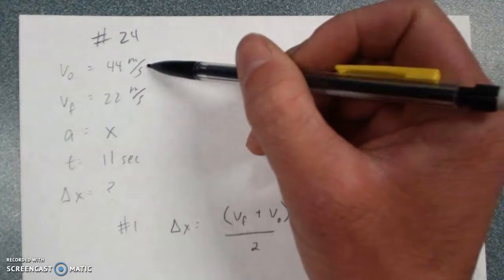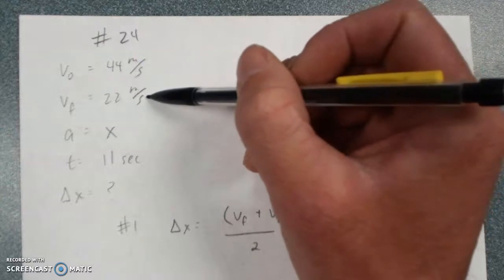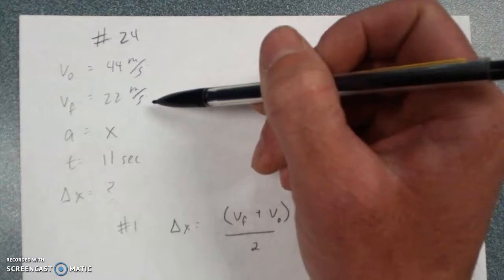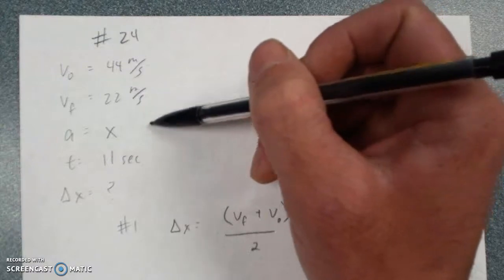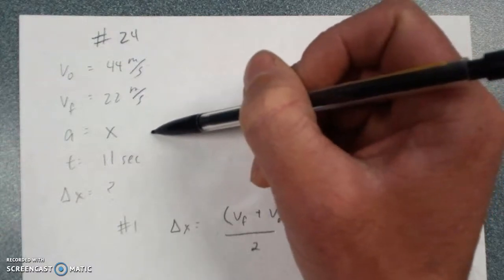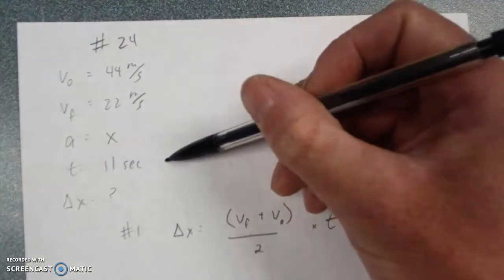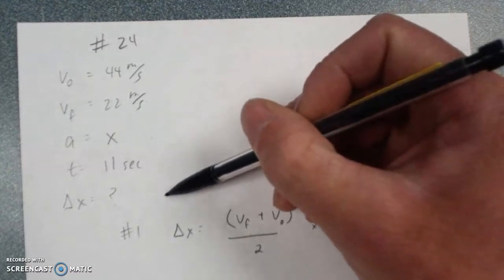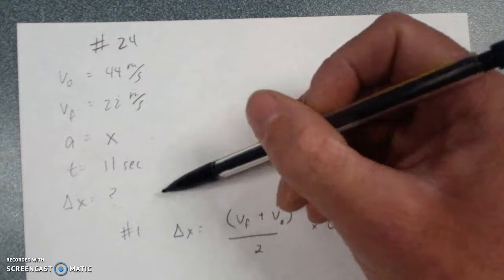So here was my initial velocity value. It's a positive value. That's important. My final velocity value was 22 meters per second. Also, I'm still positive. I'm still going to the right. It just means I've hit the brakes, basically, and I've slowed down. And they tell us in the problem that the acceleration is constant, but they don't tell us what it is. And then our time interval that this braking takes place over is 11 seconds. And ultimately, we're being asked for, well, what is the distance that the car covers during this time interval?